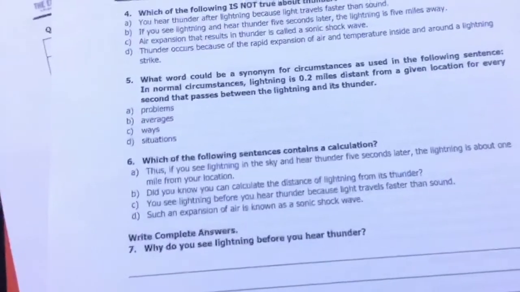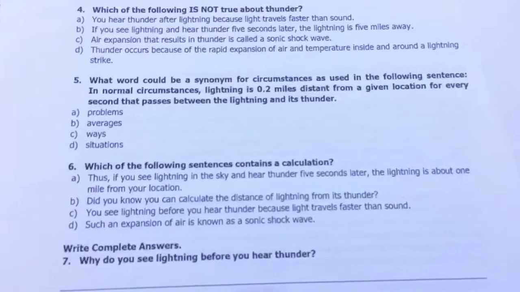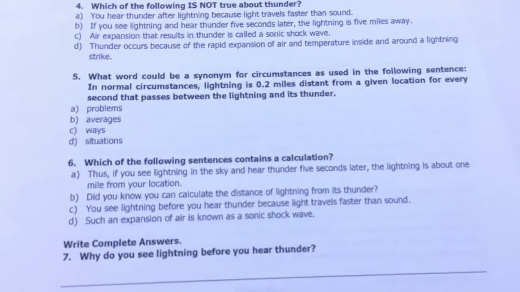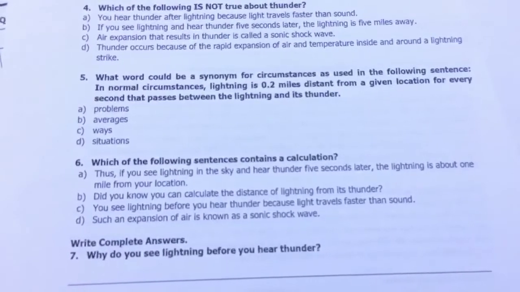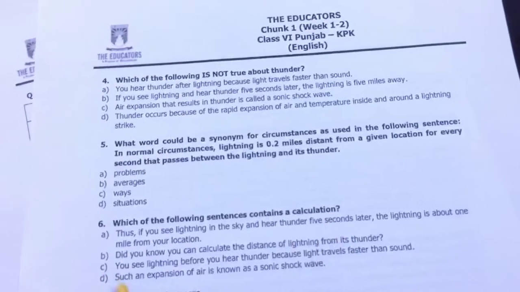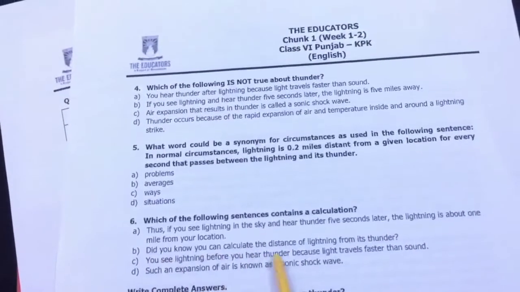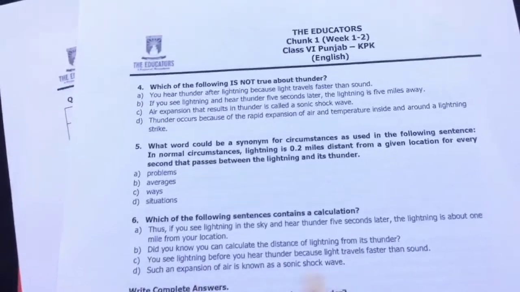Which of the following sentences contains a calculation? Now you have to find out which of the following contains a calculation. For example, number first is if you see lightning in the sky and hear thunder 5 seconds later, the lightning is about 1 mile from your location. So you have to see whether it involves the calculation or not. Number B is did you know you can calculate the distance of lightning from its thunder? Number C is you see lightning before you hear thunder because light travels faster than sound. Such an expansion of air is known as a sonic shock wave.